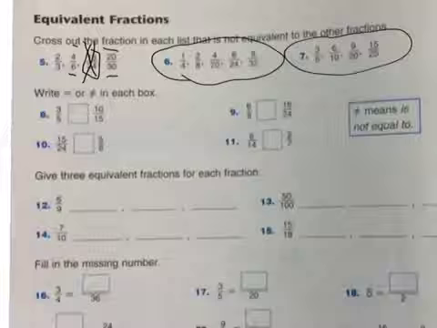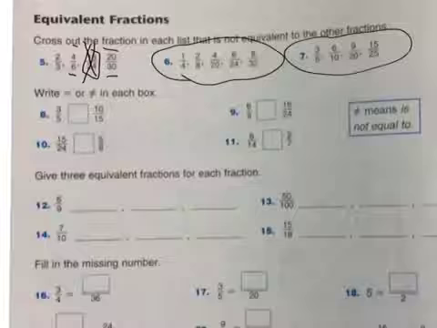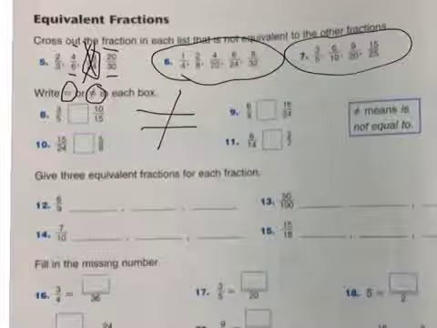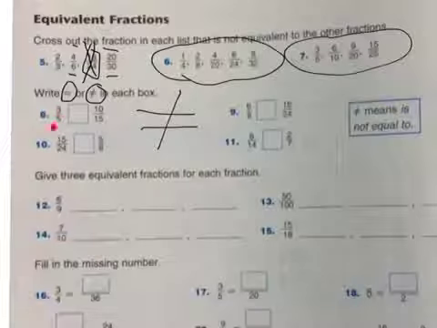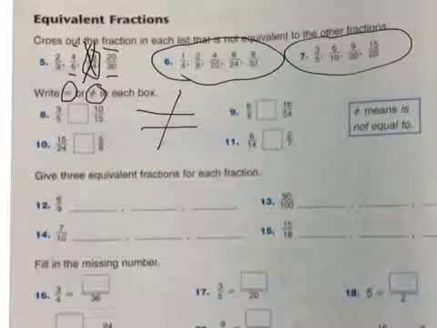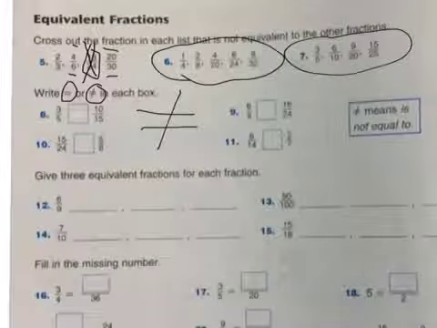On the next exercise, you'll use the same thought process to figure out if these are equal or not equal. This symbol means not equal. So let's see, what do we do to the 5 to make it 15? Multiply it by 3. So we must do the same to the top number, to the numerator. 3 times 3 equals 9, but this says 10. Are these equal fractions? No.